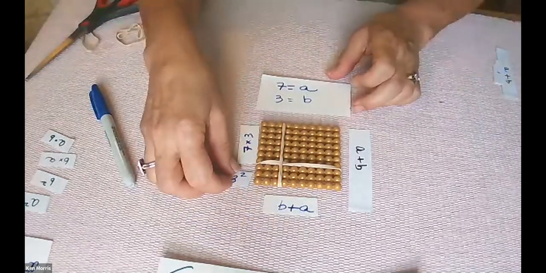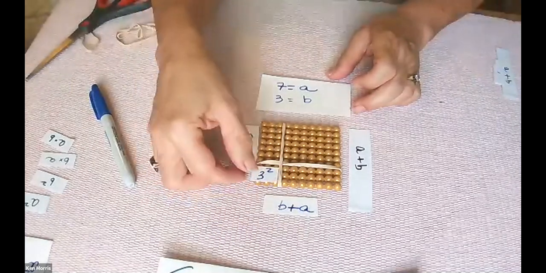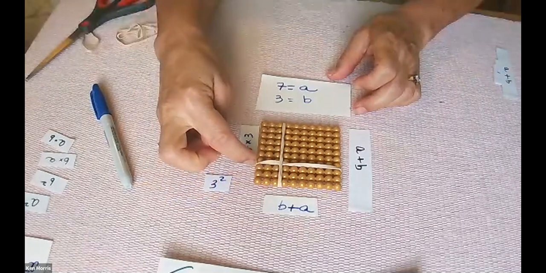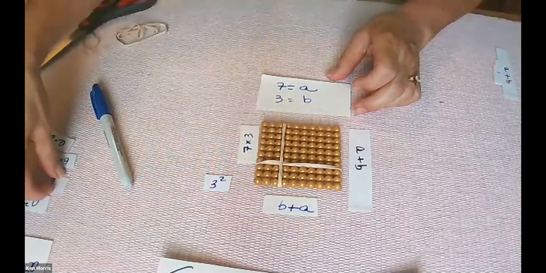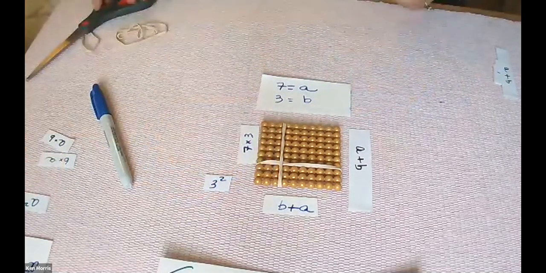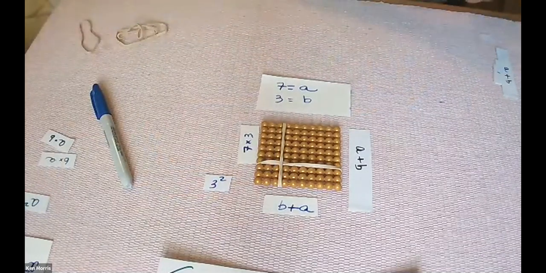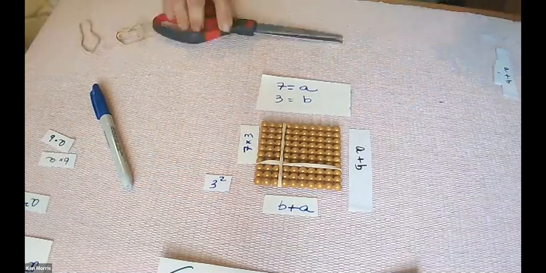All right, so 3 squared is going to be replaced by B times B, which is B squared. Let me make this label a little smaller so it fits right on top of my square.